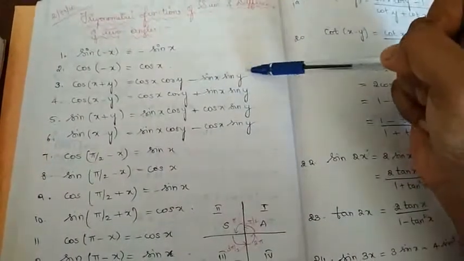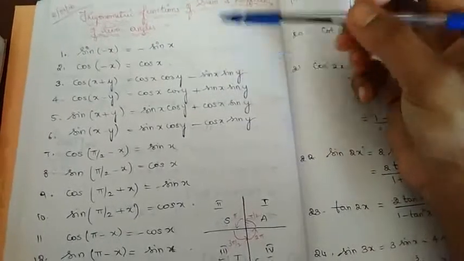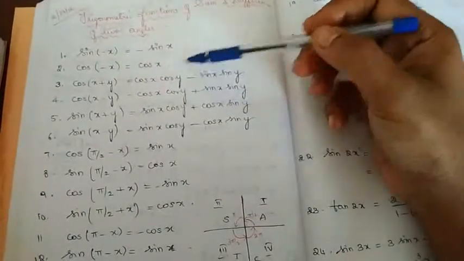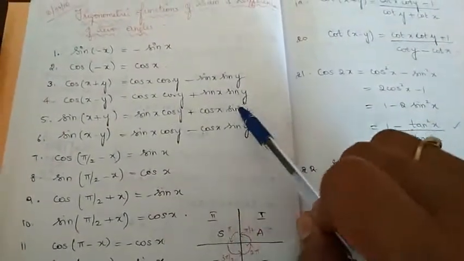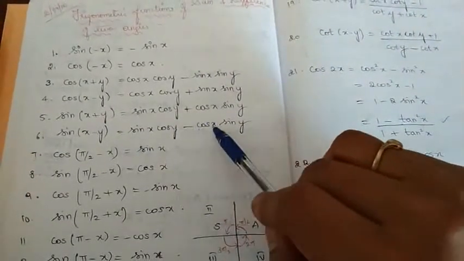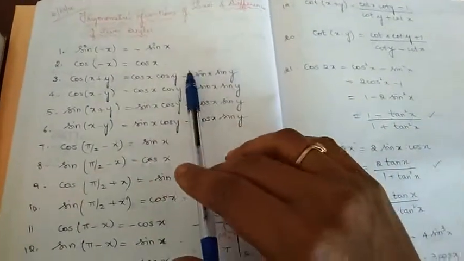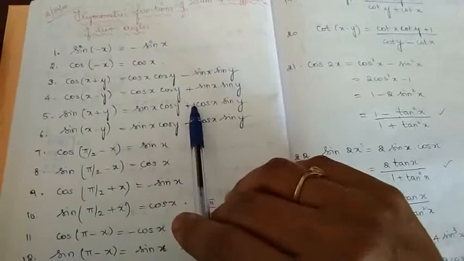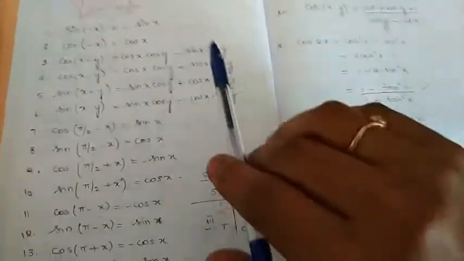Then these four are also familiar to us. Cos x plus y is cos x cos y minus sin x sin y. Cos x minus y is cos x cos y plus sin x sin y. Sin x plus y is sin x cos y plus cos x sin y. Whereas sin x minus y is sin x cos y minus cos x sin y. When it comes to cos, plus becomes the opposite sign. When it comes to sin, the same sign. Cos a cos b, sin a sin b, sin a cos b plus cos a sin b.